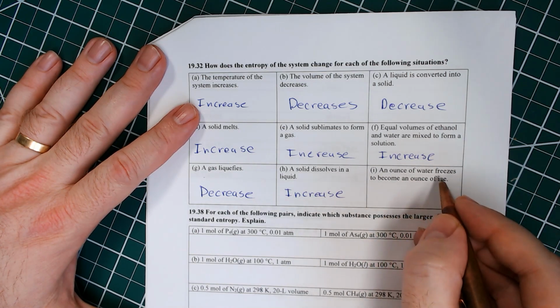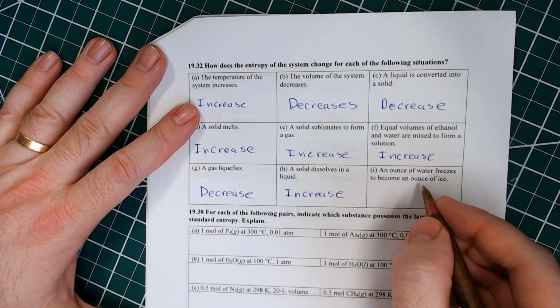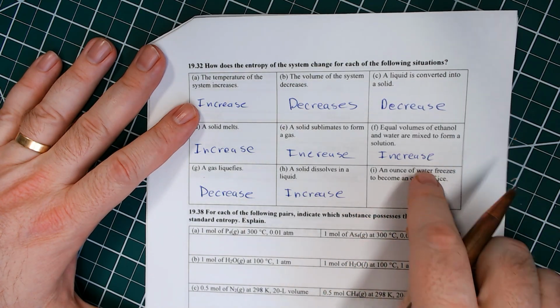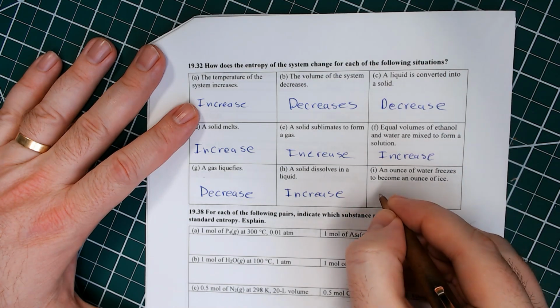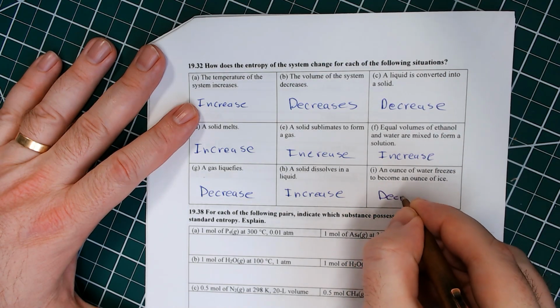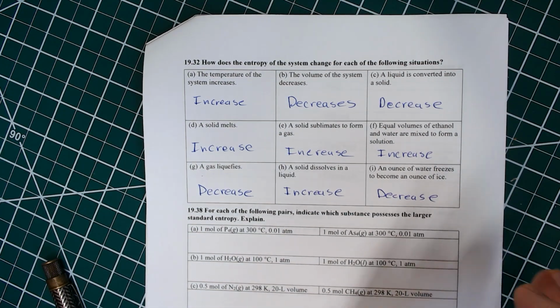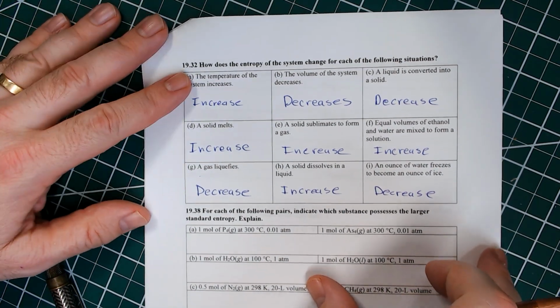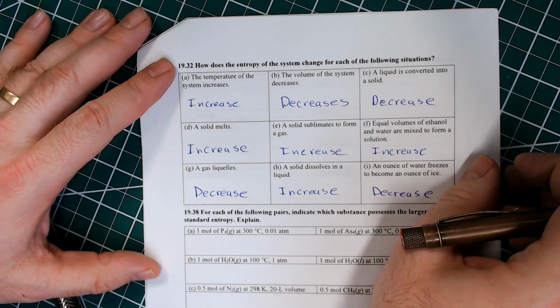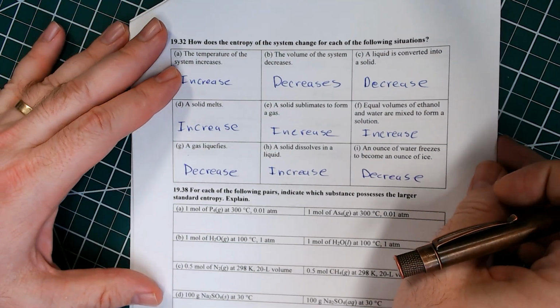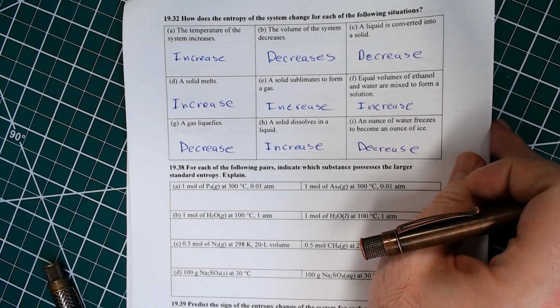An ounce of water freezes to become an ounce of ice. And so there we're going from liquid to solid phase. That is going to be a decrease. All right, so hopefully you're starting to get an intuition about what kinds of things will increase the entropy and what kinds of things will decrease the entropy.